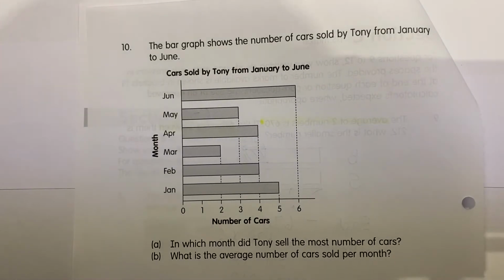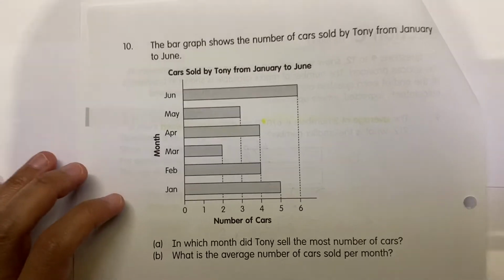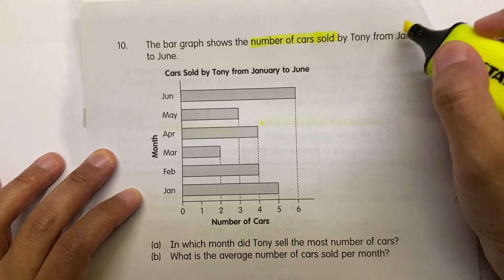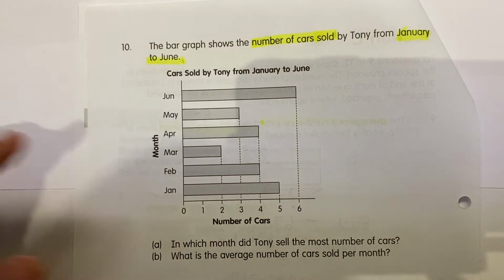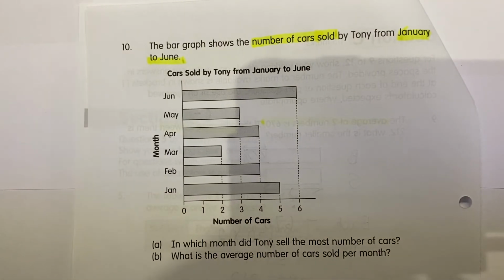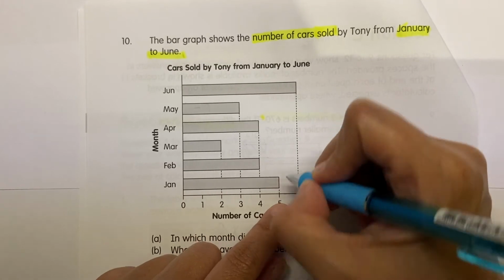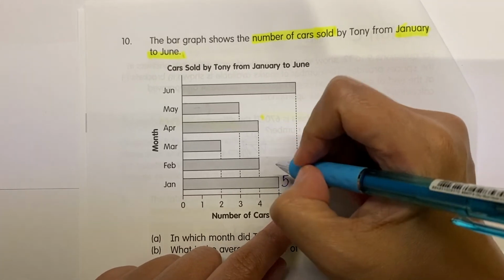Okay, the bar graph shows the number of cars sold by Tony from January to June. Okay, there is a total of 6 months from January to June. So now let's take a look. In January, number of cars sold is 5.